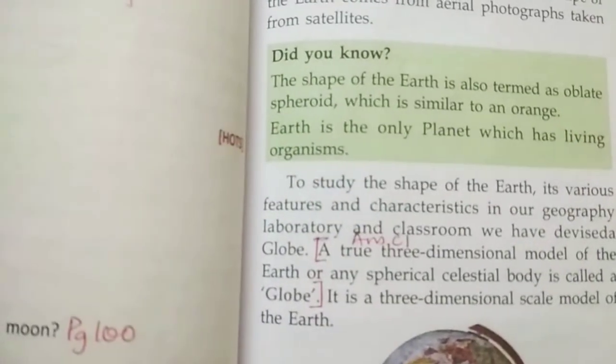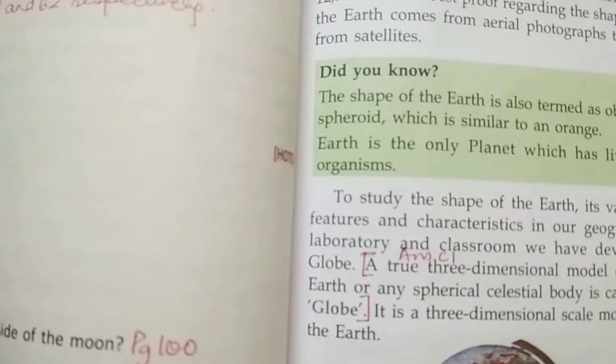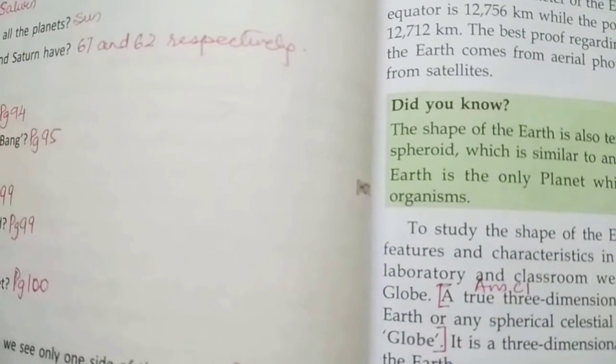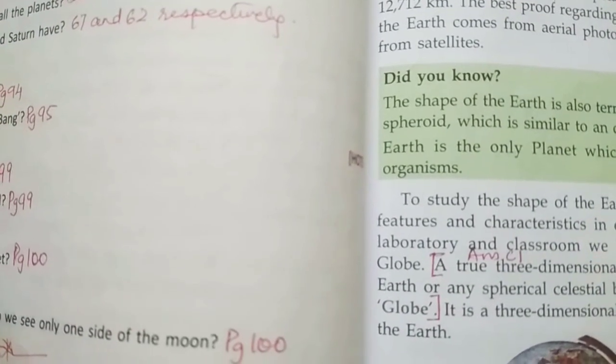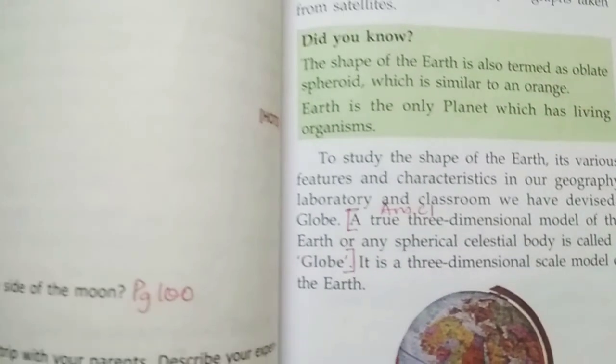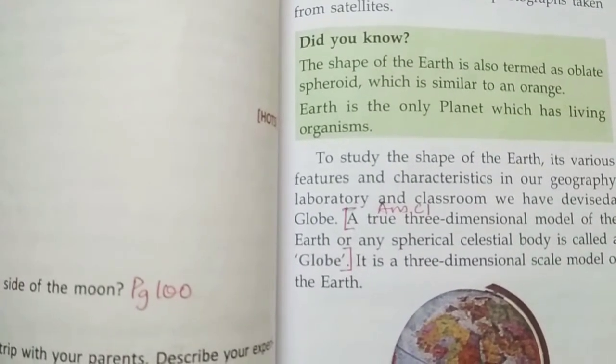We move on to study the shape of the Earth, its various features and characteristics. In our geography laboratory and classroom, we have a globe. A true three-dimensional model of the Earth or any spherical celestial body is called a globe. It is a three-dimensional scale model of the Earth.